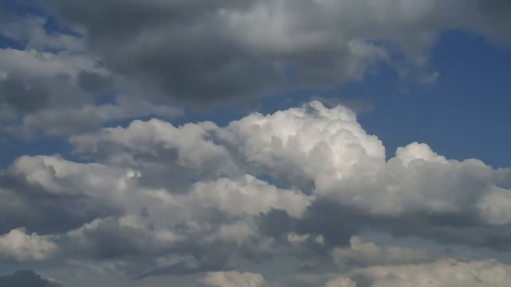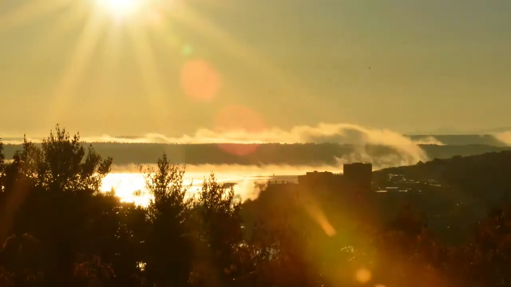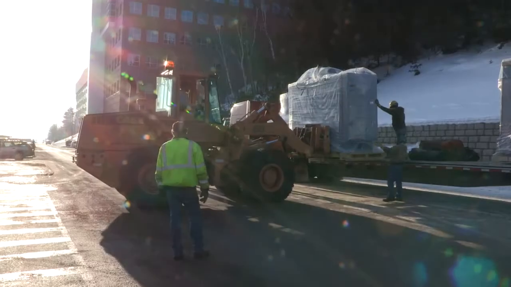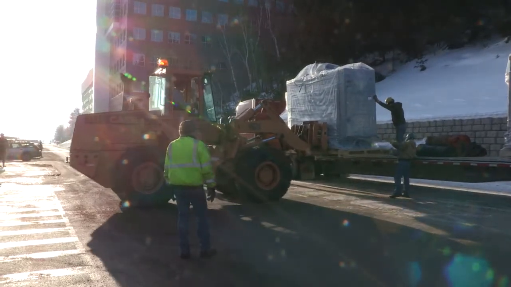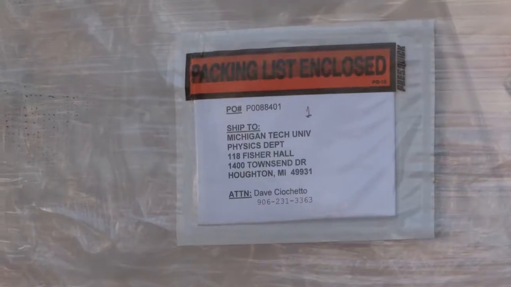So a cloud chamber is basically a laboratory device that allows us to simulate the conditions in the atmosphere. How do liquid clouds turn into ice clouds? How fast do things fall out of clouds as precipitation, for example? How do chemical reactions, how do pollutants get taken up inside of clouds and processed? So these are all things that we would like to understand in more detail.